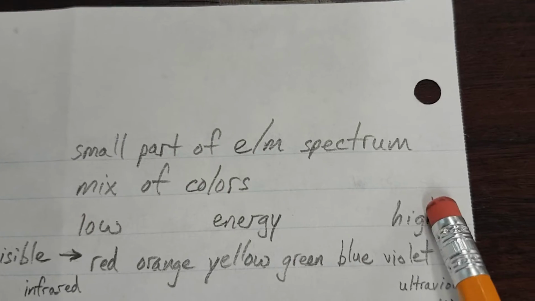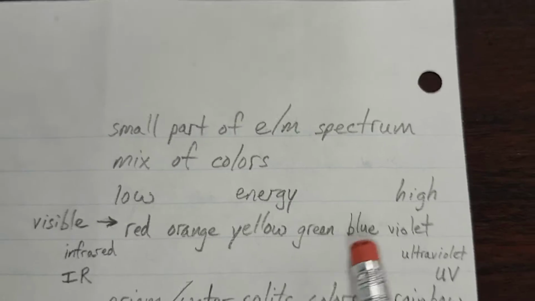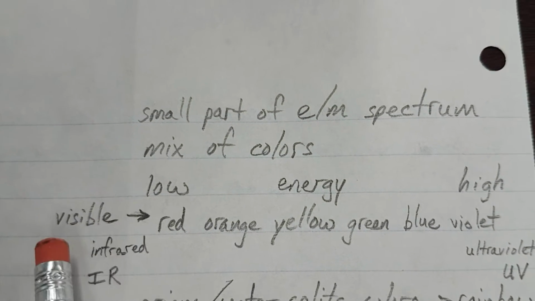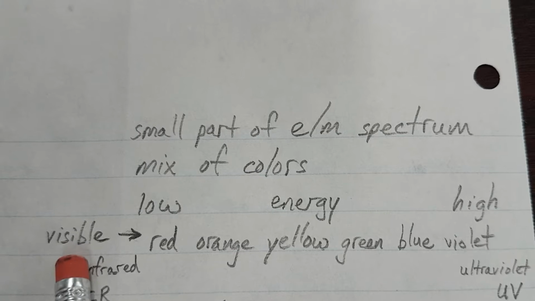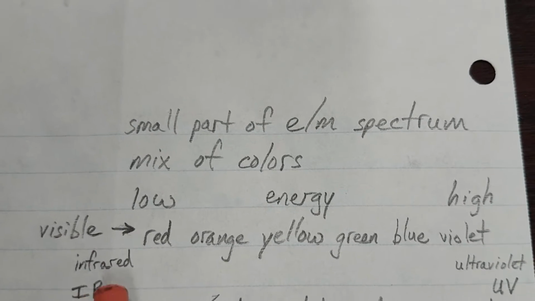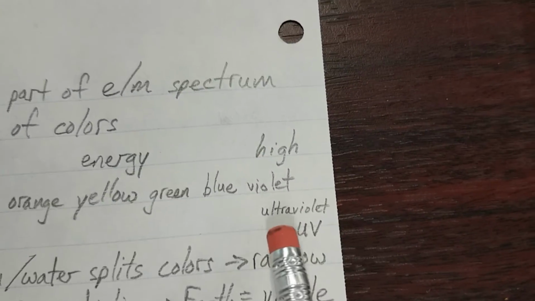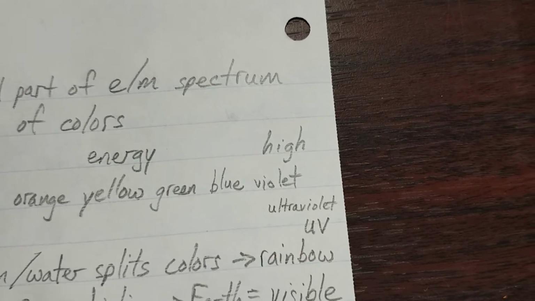Okay, so we have the energy low and high. We have red, orange, yellow, green, blue, violet. All of those are visible, so I put visible, V-I-S-I-B-L-E, with an arrow. Past the red to the left is the infrared, IR. Past the violet to the right is the ultraviolet, UV.